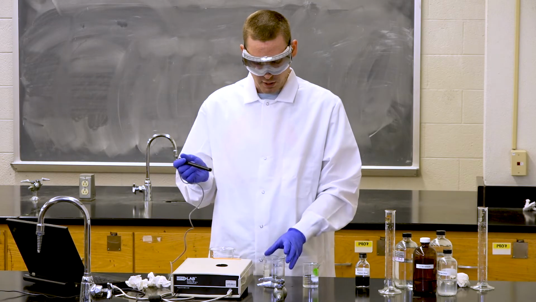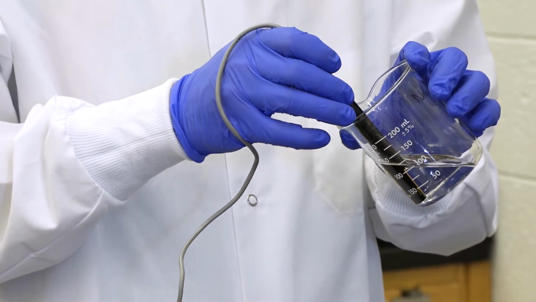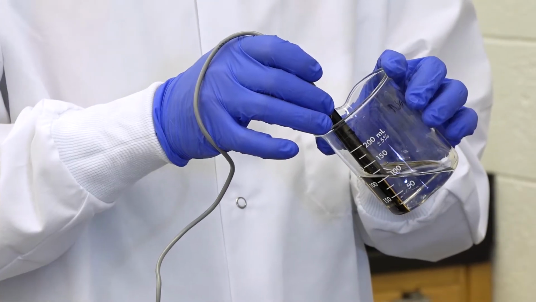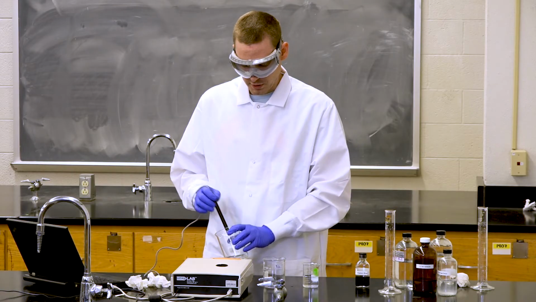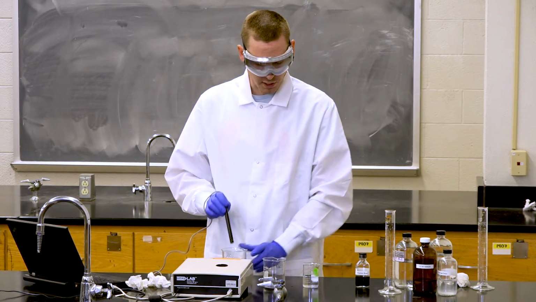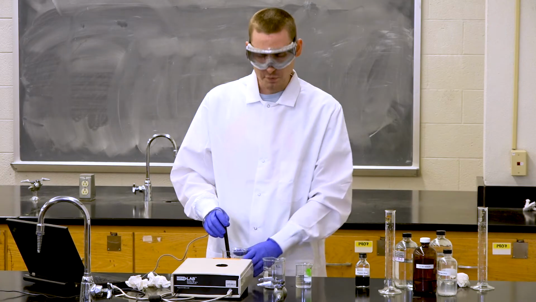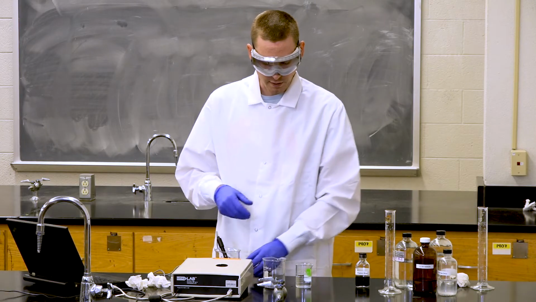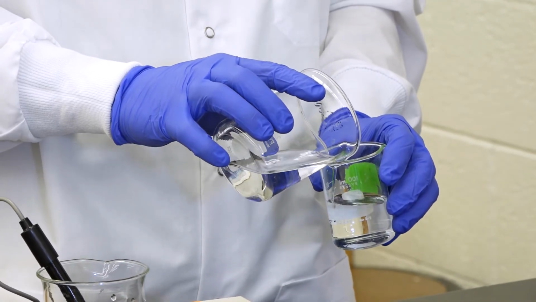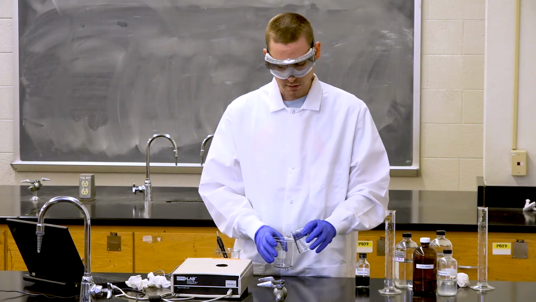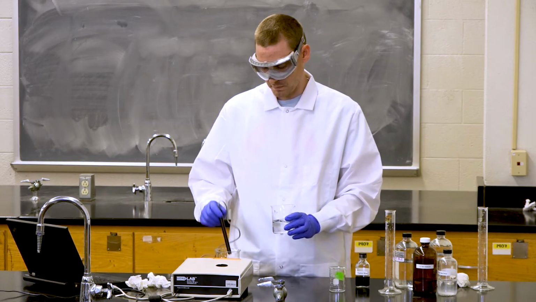Now we can again start measuring the conductivity of our solutions by placing the conductivity probe into solution and then observing the conductivity on the meter. After we measure the conductivity of our sodium hydroxide, we can rinse off our probe and then measure the conductivity of our hydrochloric acid. After we measure the conductivity of the hydrochloric acid, we can then mix these together by adding the sodium hydroxide to our hydrochloric acid. And then, after they have been mixed together, measure the conductivity one more time.